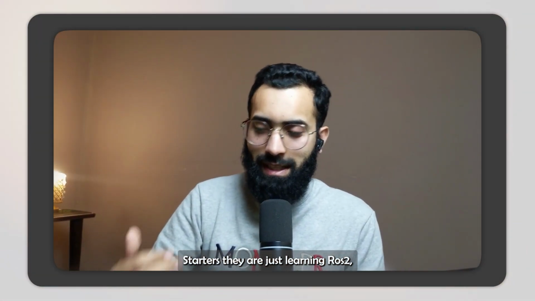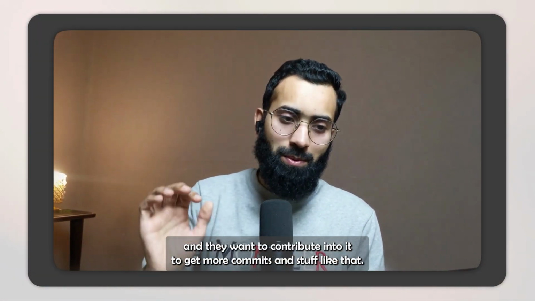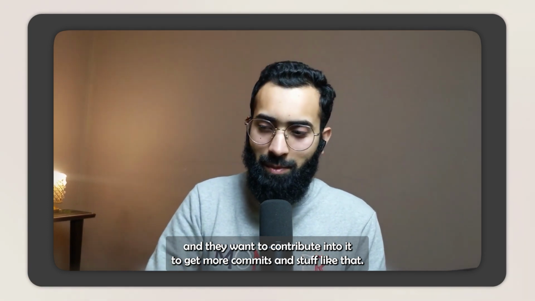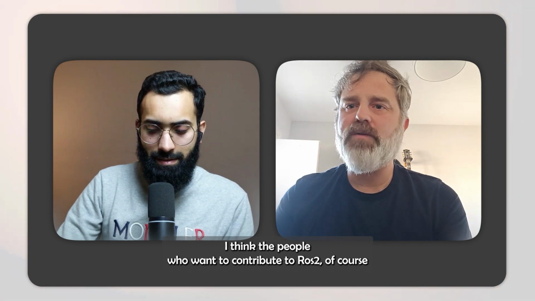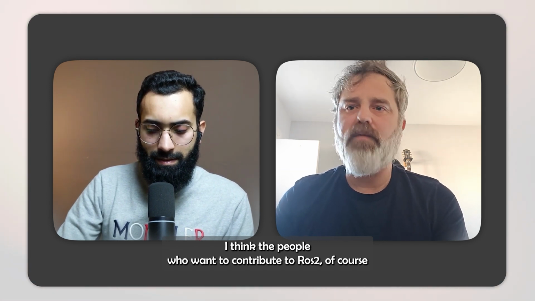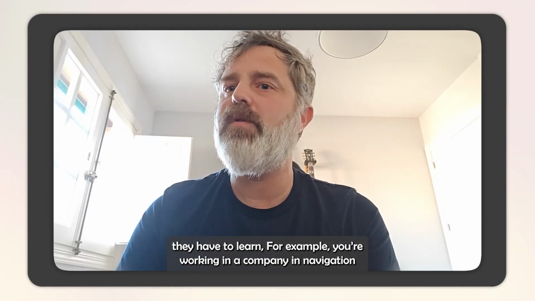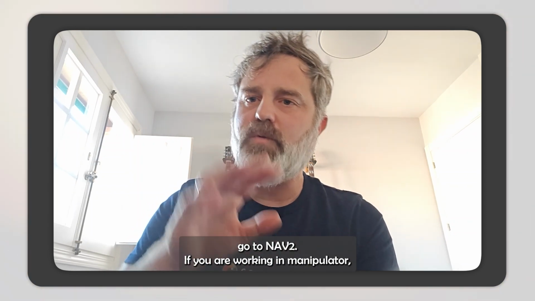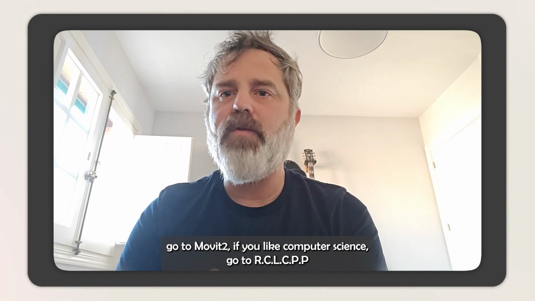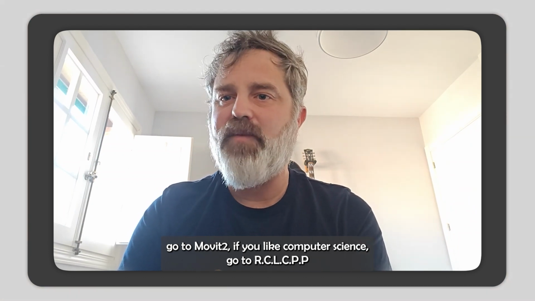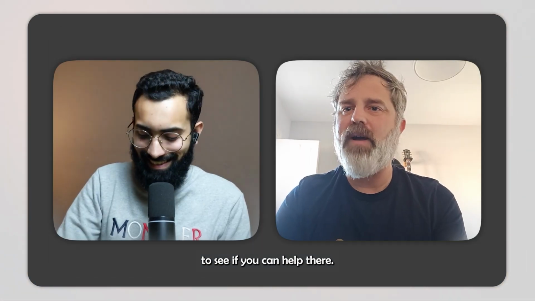Starters, they are just learning ROS2 and they want to contribute to it to get more commits and stuff like that. I think the people who want to contribute to ROS2, of course, they have to learn. For example, if you are working in a company in navigation, go to Nav2. If you are working in manipulation, go to MoveIt 2. If you like computer science, go to rclcpp to see if you can help there.